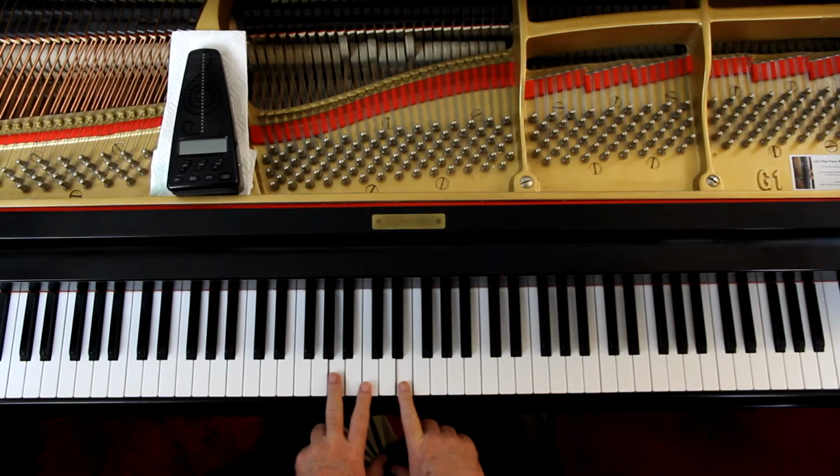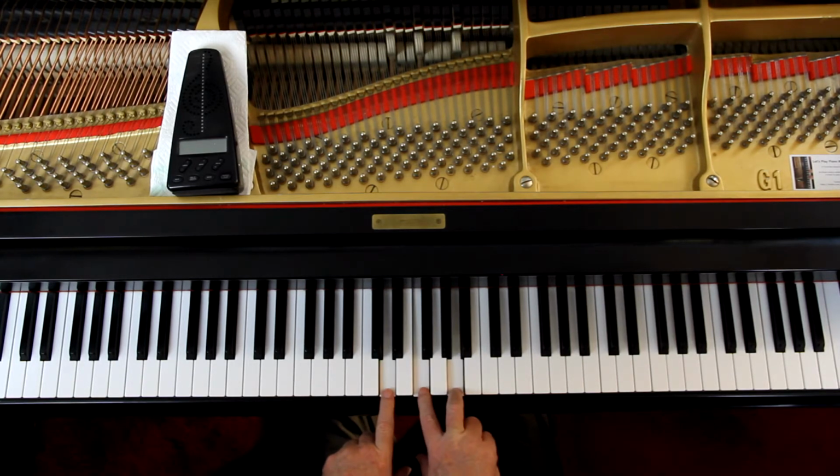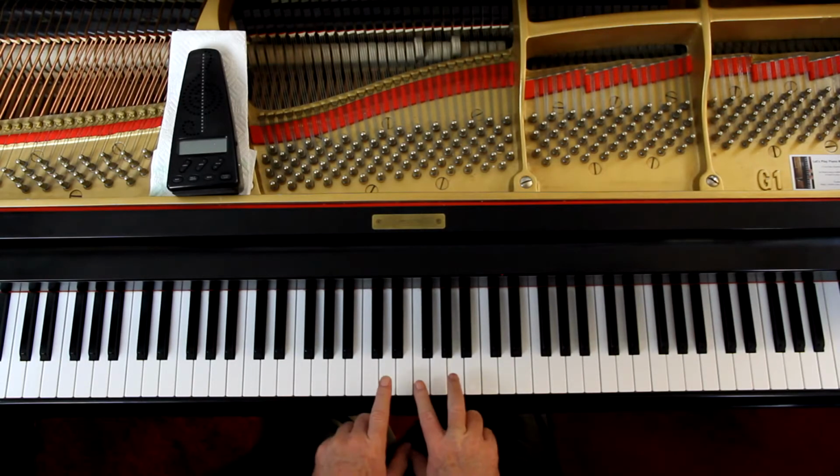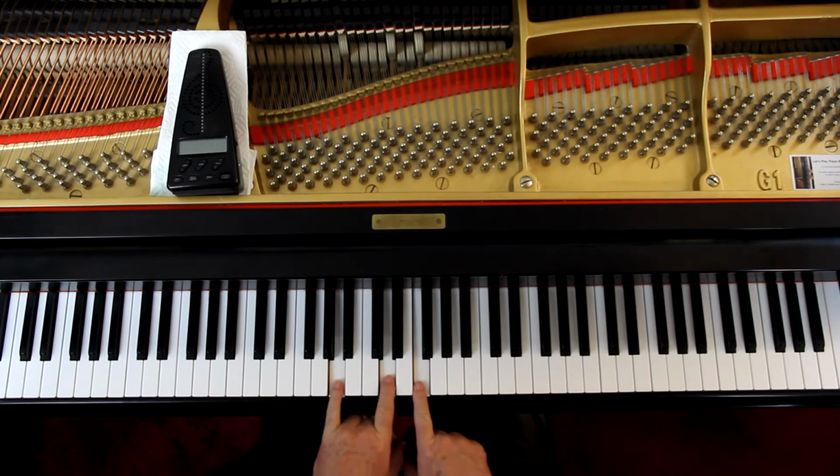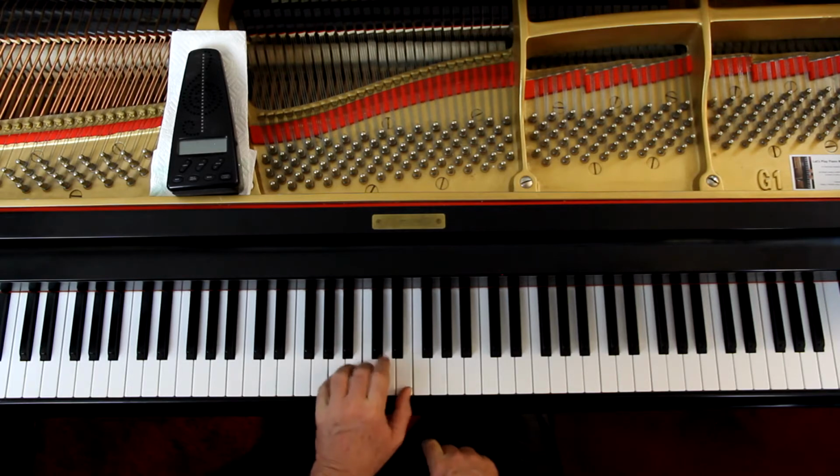Then the 4th chord is built on the 4th step of the scale, which is here, so it's here. It's another minor triad because it's a minor third and a major third. That's the 4 chord in A minor. We generally put the A on the bottom, it's here. So here and here.